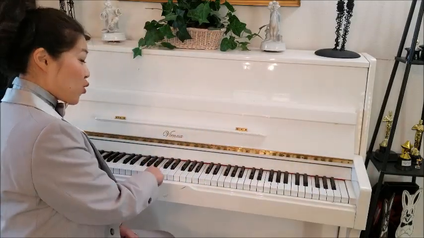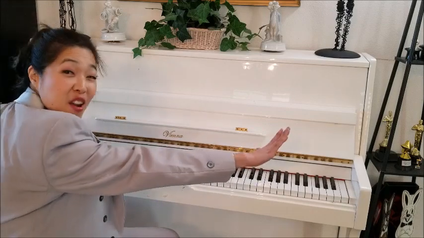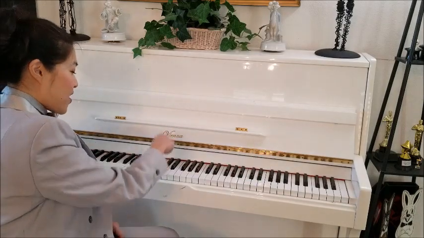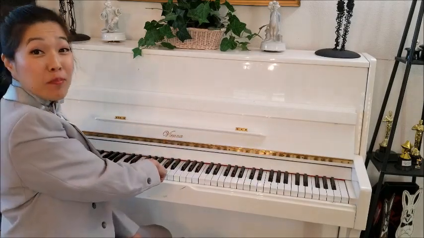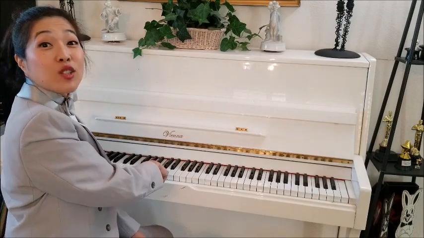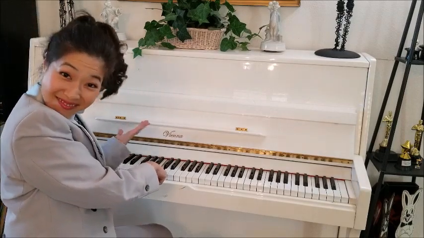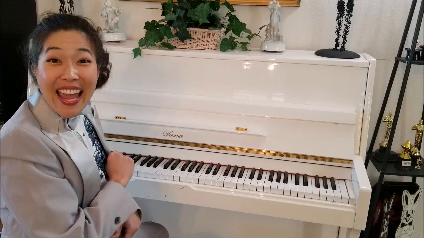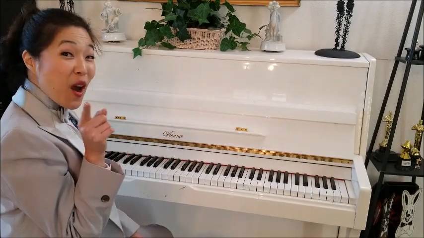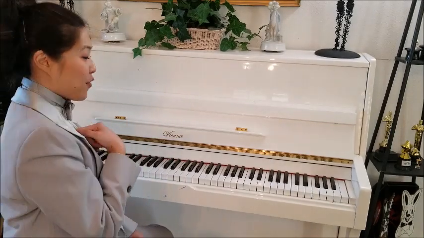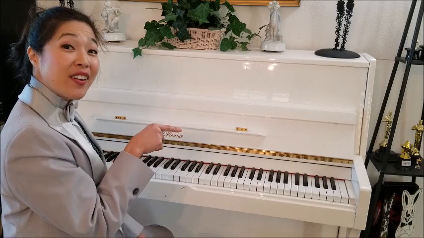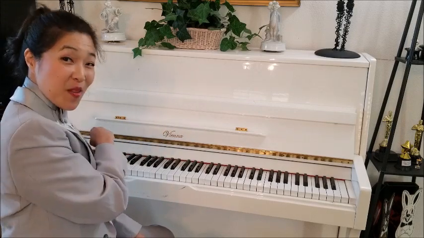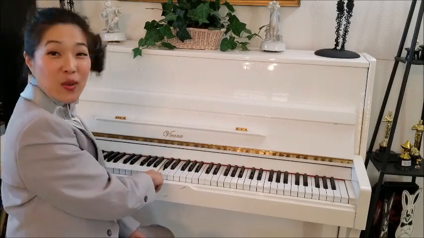So this key, right in the very, very middle of the keyboard, right here, that's called middle C. That's because it's right in the middle. Now, let's play a game. Okay, you are going to tell me if the pitch is higher or lower than middle C. So here's middle C.